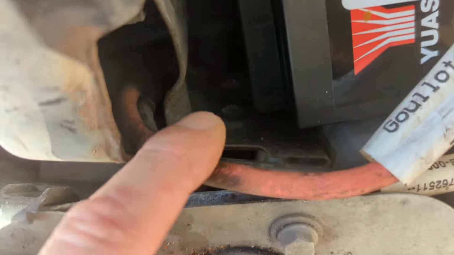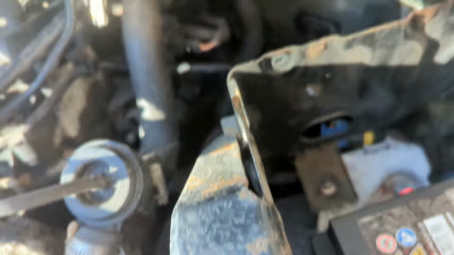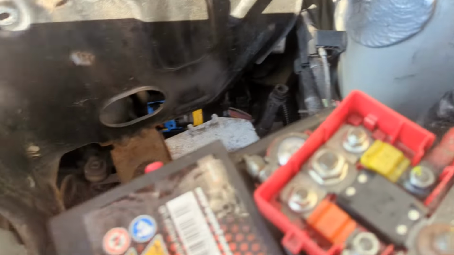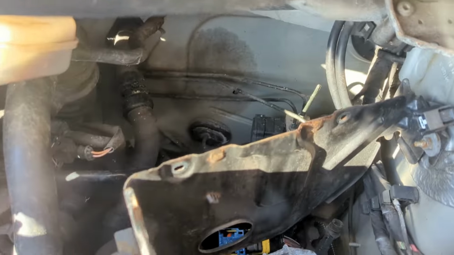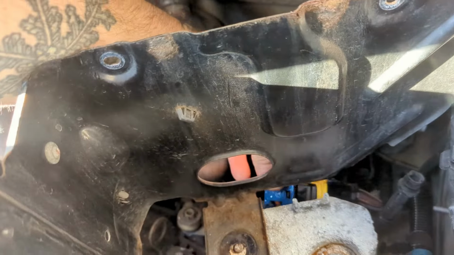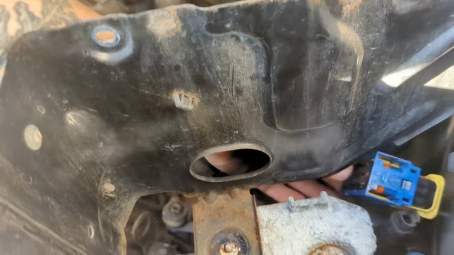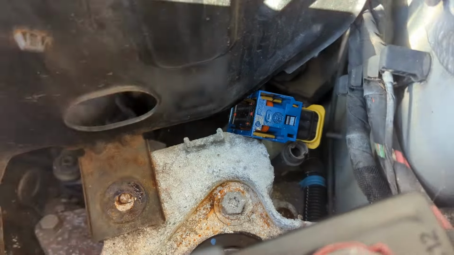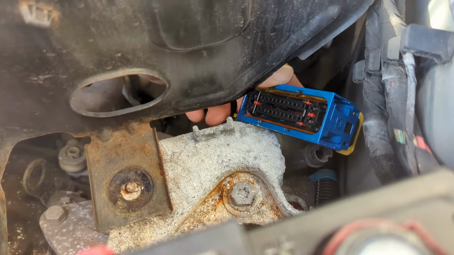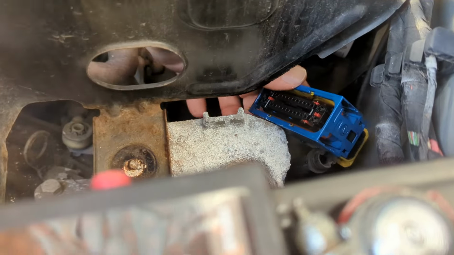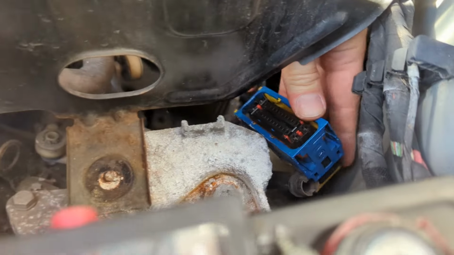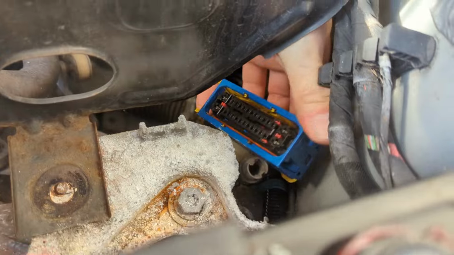There's shear bolts in this ECU bracket I'd have to take out, I think. So yeah, we're doing it unplugged. And let's position it a bit better.